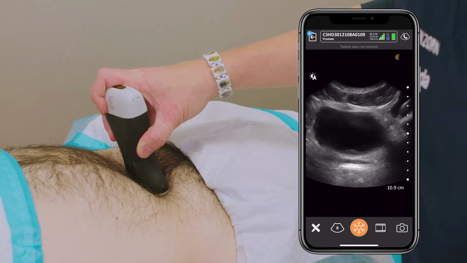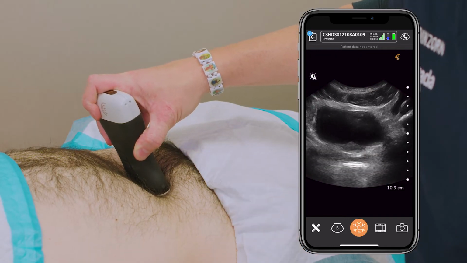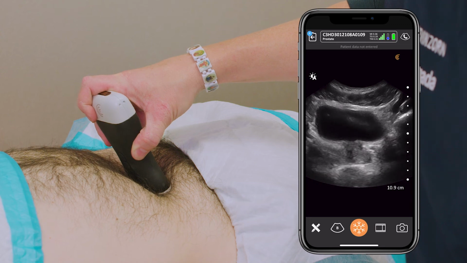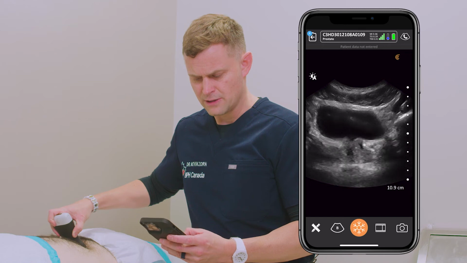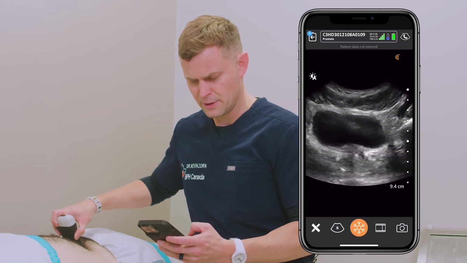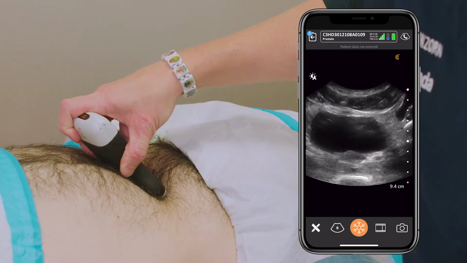Moving my way down at the bladder neck to see if there's any median lobe, any protrusion centrally of the prostate into the bladder. So here we can see the prostate in view. I can zoom in, centralize the image, and there we go. So I don't see any median lobe.